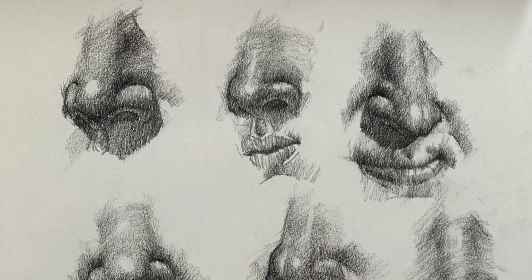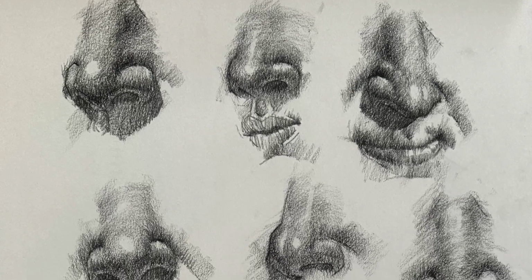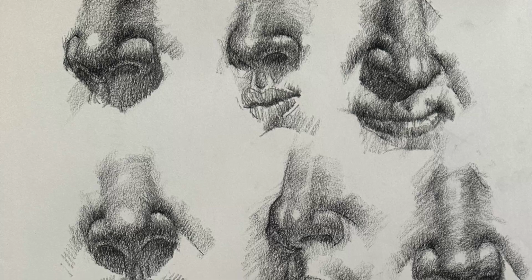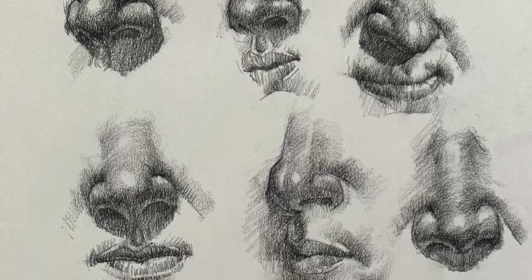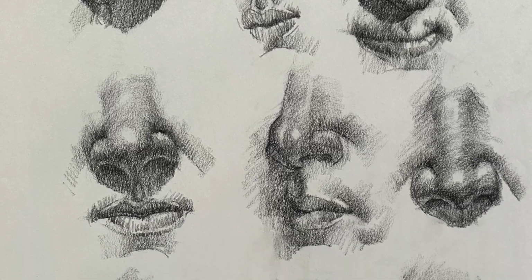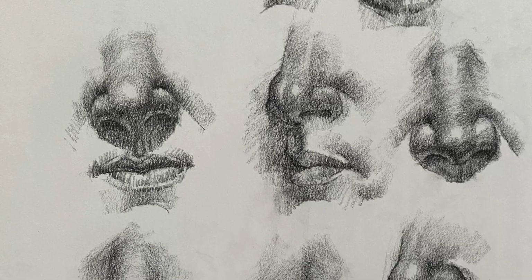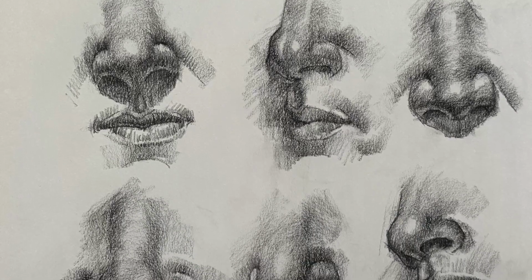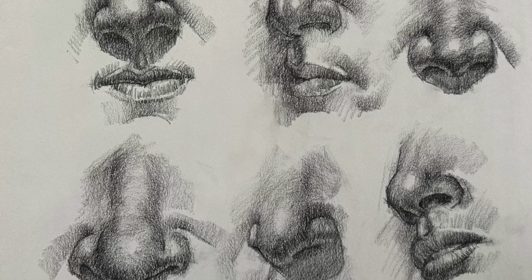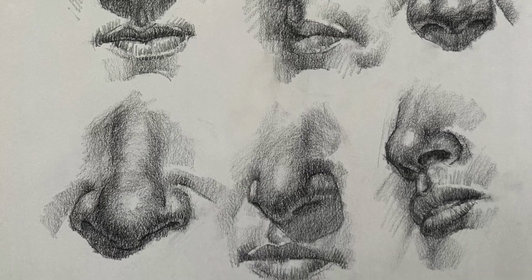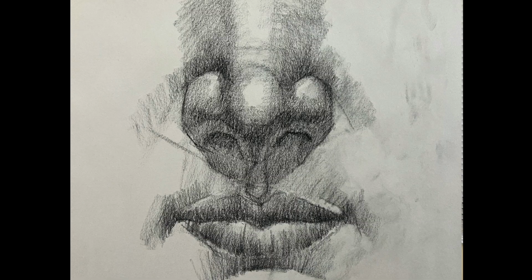Just like eyes, there are so many types of noses, but you don't need to practice drawing each of them. Once you get to know how to draw a standard looking nose shape, you'll be able to draw any type of nose. In today's demonstration, I'll show you how to draw the front view of an ideally shaped nose using my imagination without any reference.